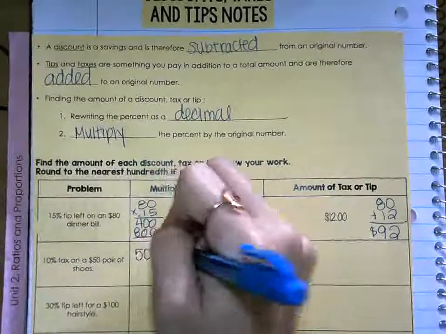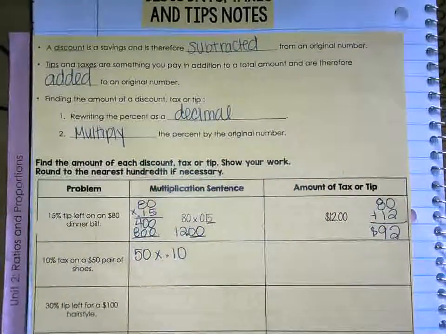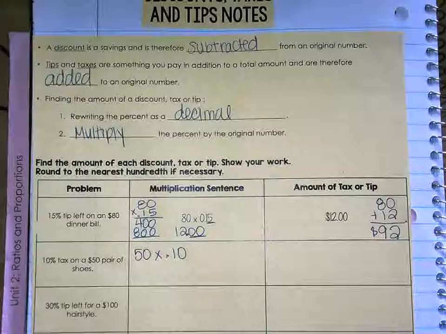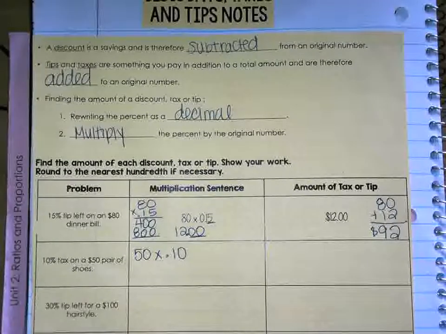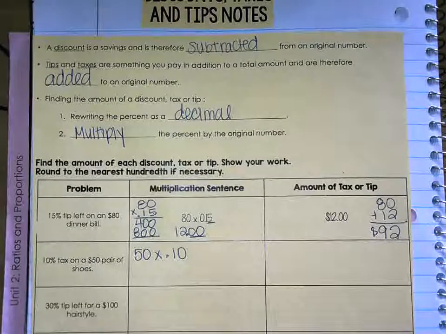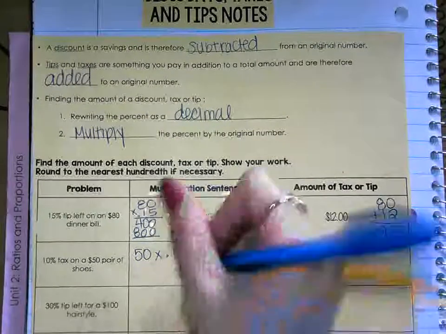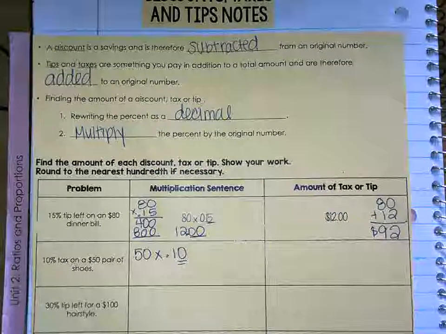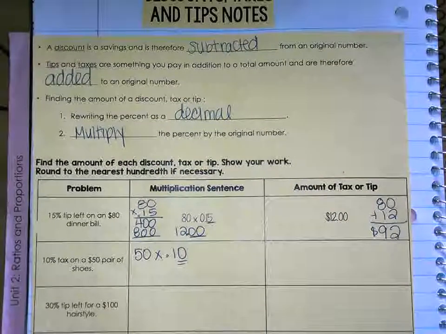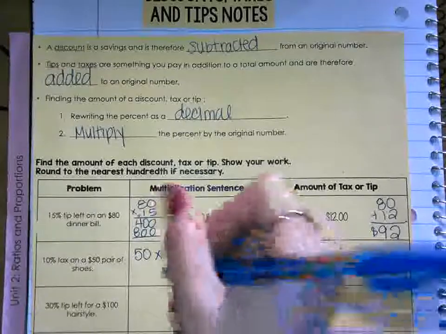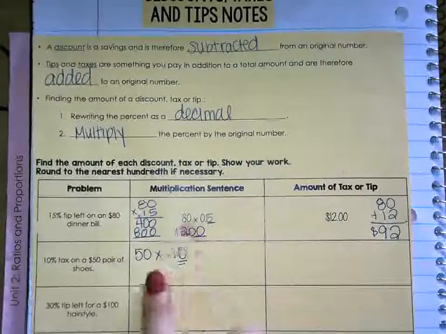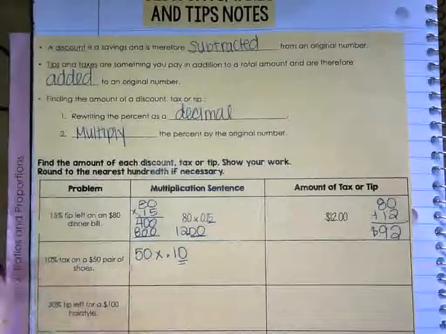I'm going to multiply it. So 50 times 0.10. Now, do we have a trick that we can use for this, guys? Do we have a trick that we can use when we multiply by tens, hundreds, thousands? How many zeros do I have? I have one 0. I am multiplying, so does my decimal move to the left or to the right? Does it move to the right or to the left?